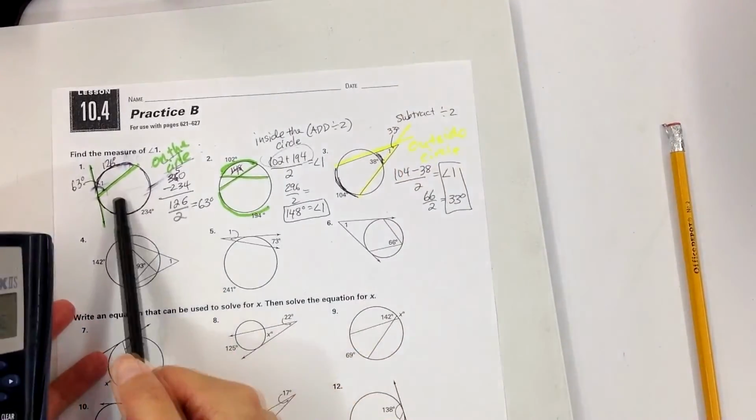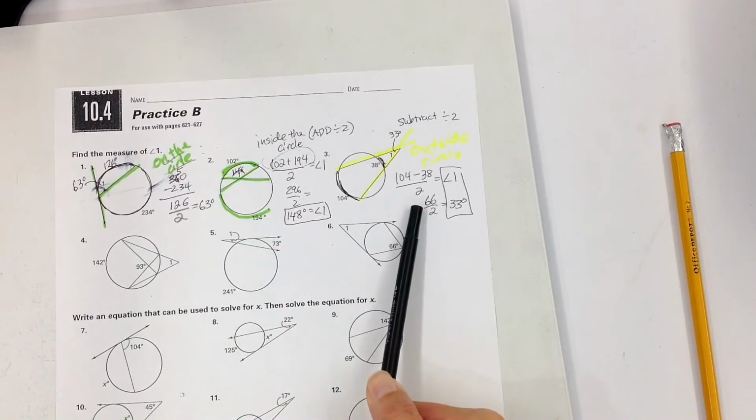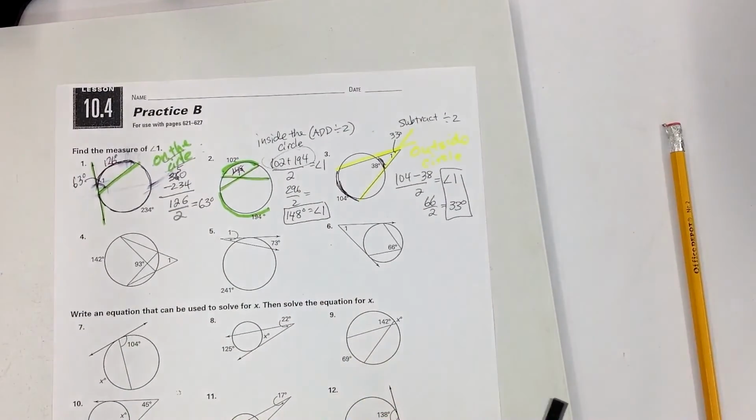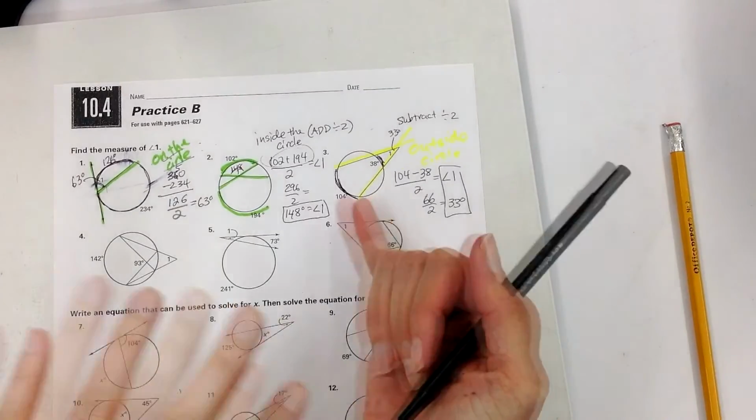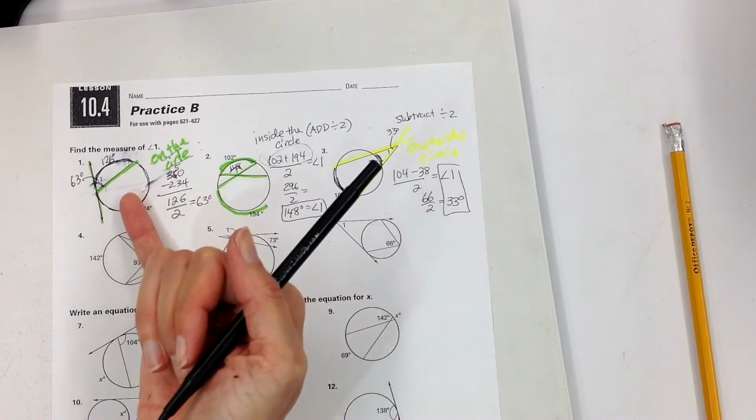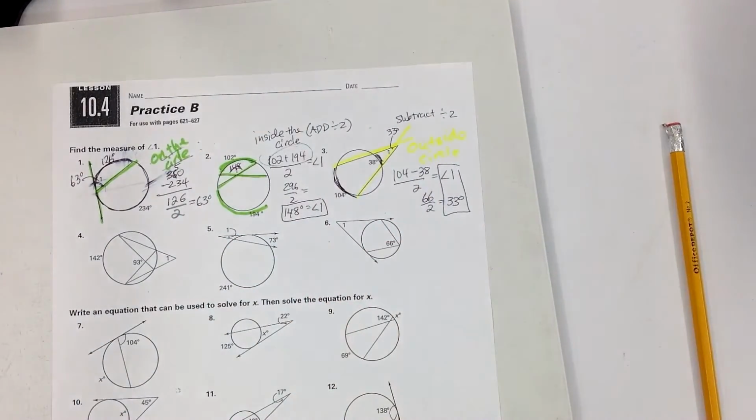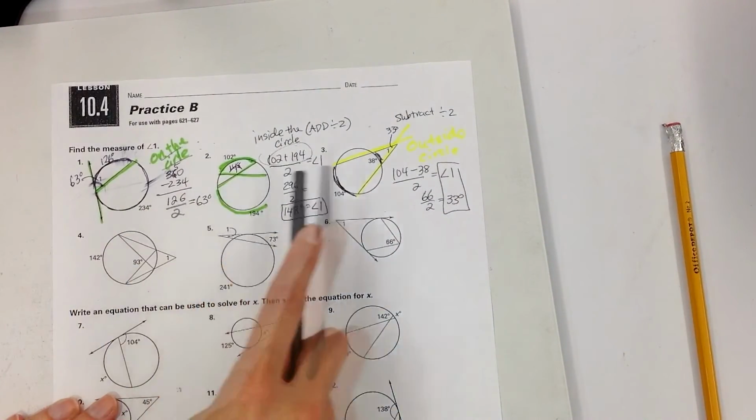All three of these types of problems are on your standards quiz. Each week it varies. It could be this one this week, this one next week, this one the following week. It's a hodgepodge. So you have to know how to do all three of them: on the circle, in the circle, outside the circle.